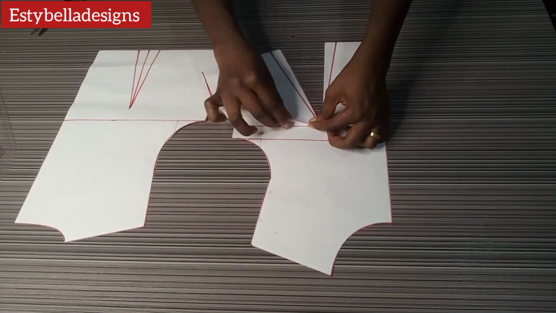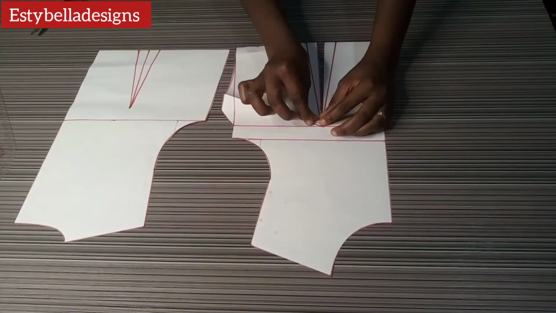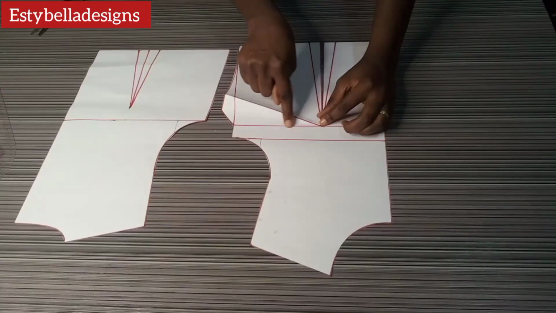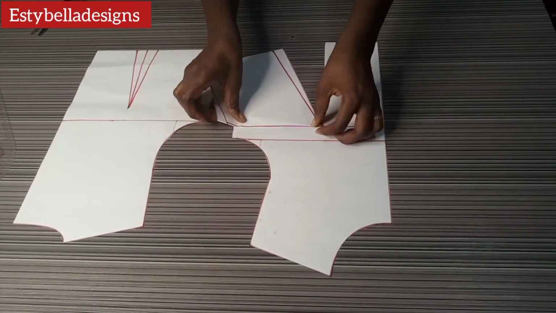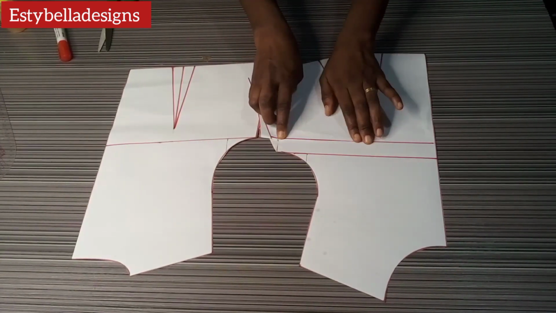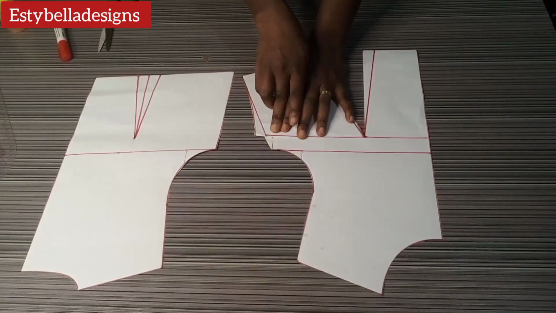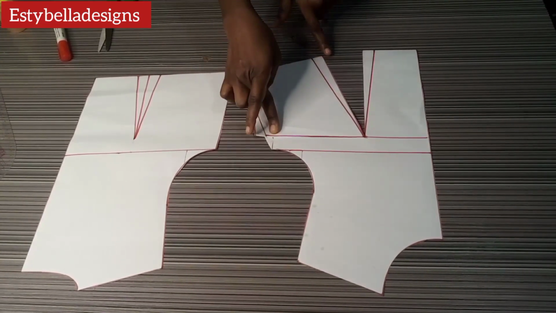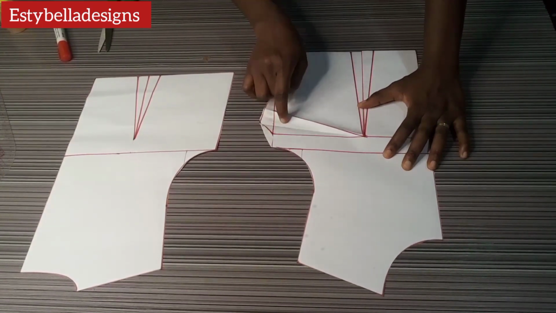Hold it like this. Then place it. You see, I folded this line. Then I'll place it on this line. You can see it. Now I've been able to close the bust dart and I've opened the waist dart. That means I have transferred. See? That means I have transferred this dart.